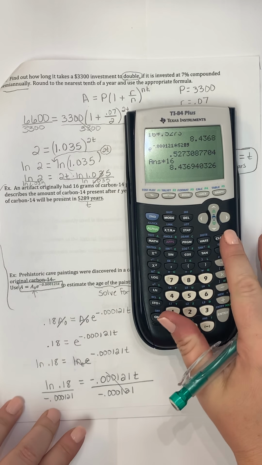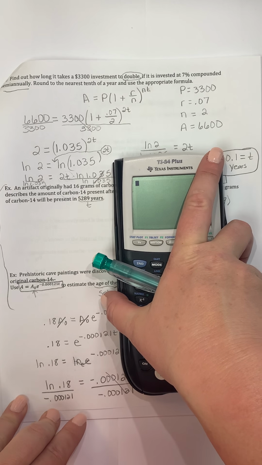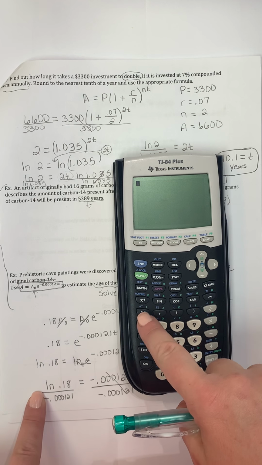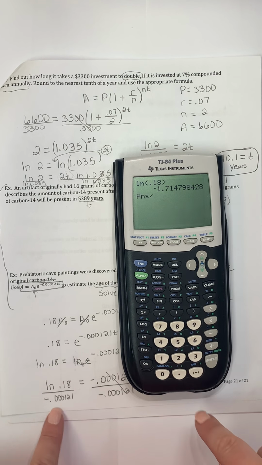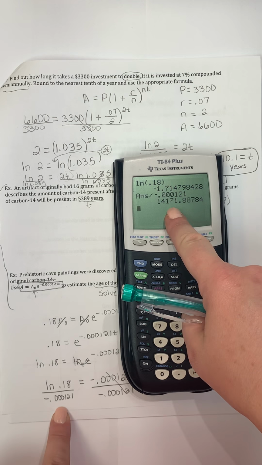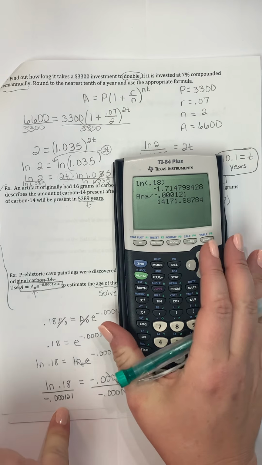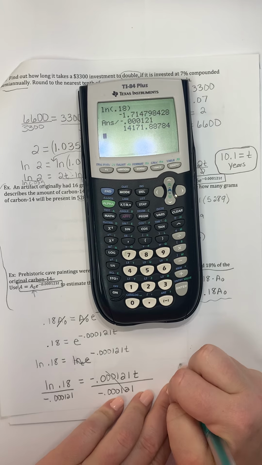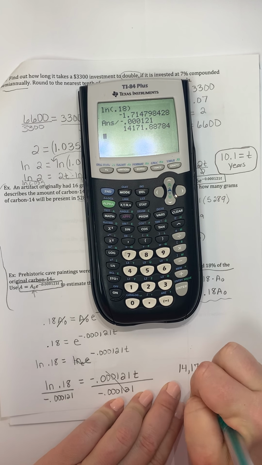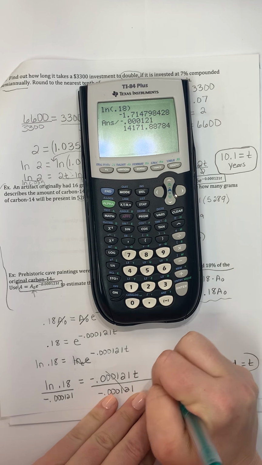We're going to take our calculator and we're going to put in natural log of 0.18 divided by negative 0.000121. That's how old the paintings are. That's the age of the paintings. So we're going to round that to a nice whole number. Remember, always round up. 14,172 years old. That is your T.